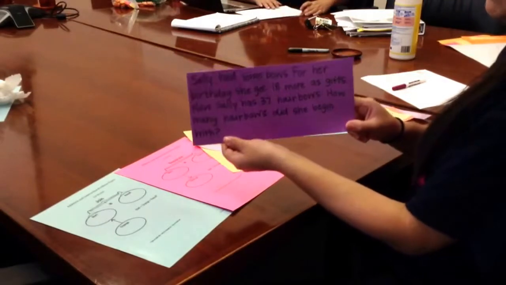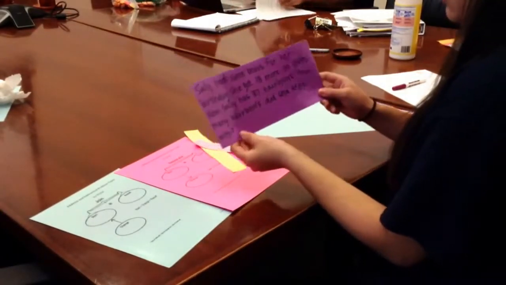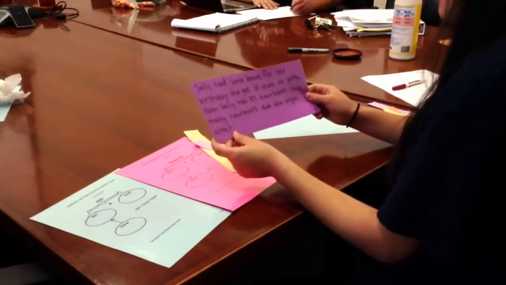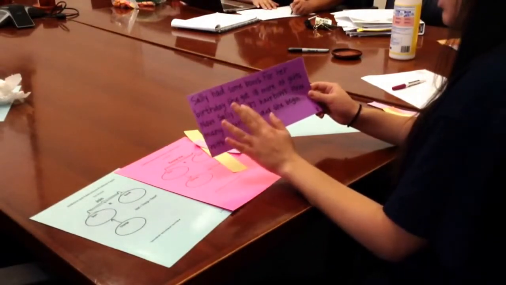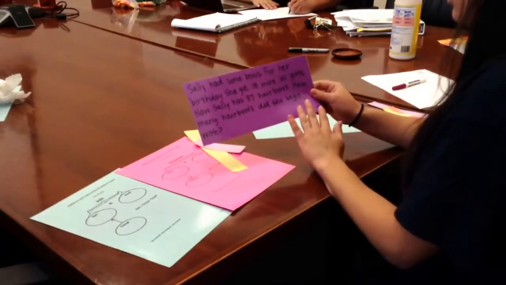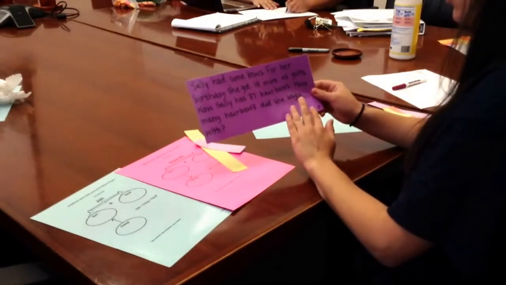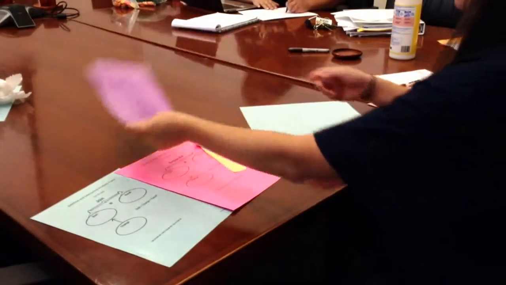So the first thing that we need to do is identify if there is a change occurring. And there is a change occurring. She has some hair bows and she got 18 more. So this is a join. She ended up with 37 hair bows after she got 18 more. So we're trying to see how many she began with.